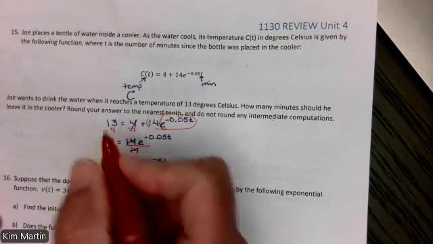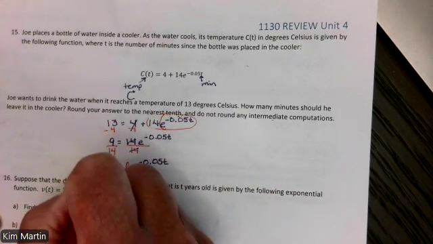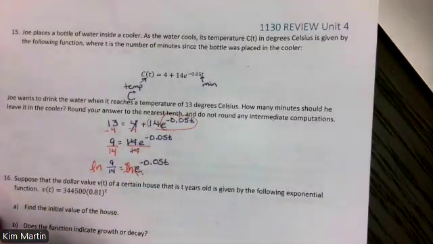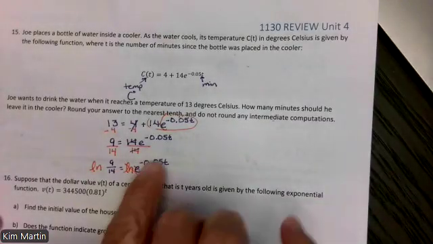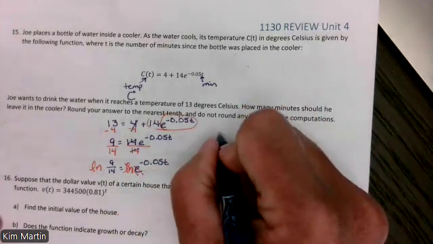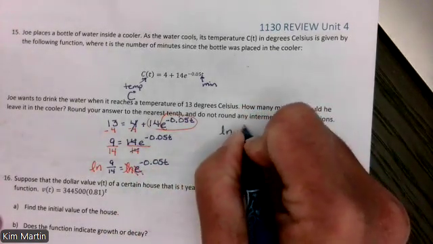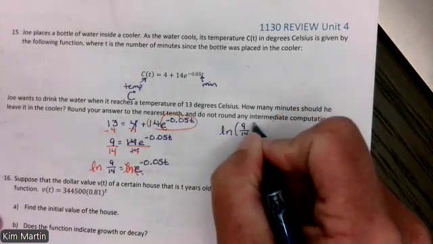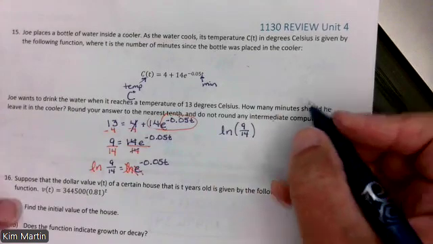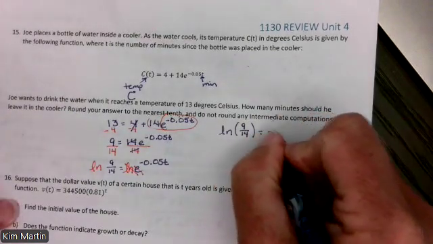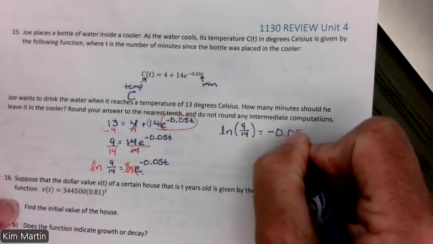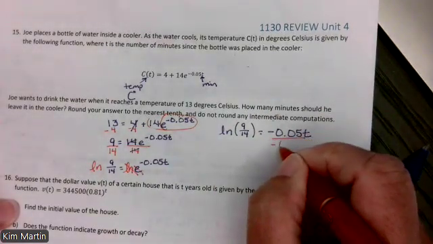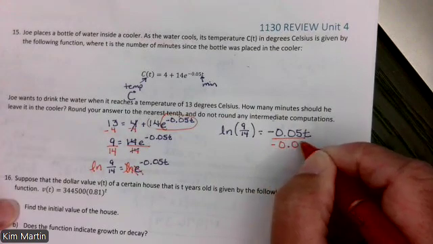So if I take the natural log of that side, I have to take the natural log of this side. That cancels that out and frees up that exponent. So now I have the natural log of 9/14, equals negative 0.05 t. Now we're solving for t by dividing by negative 0.05.